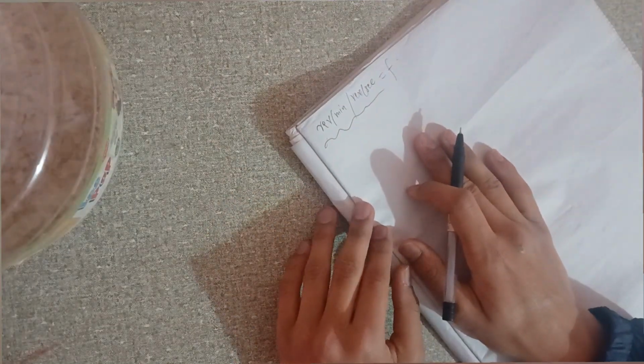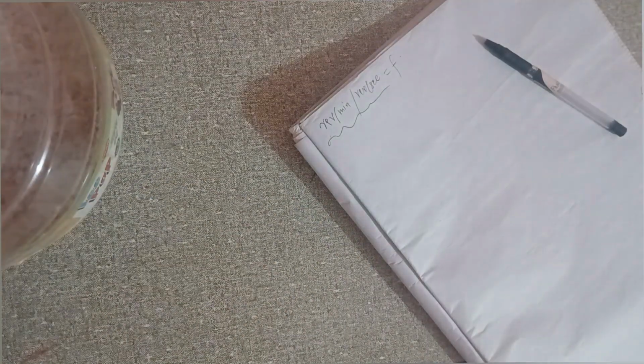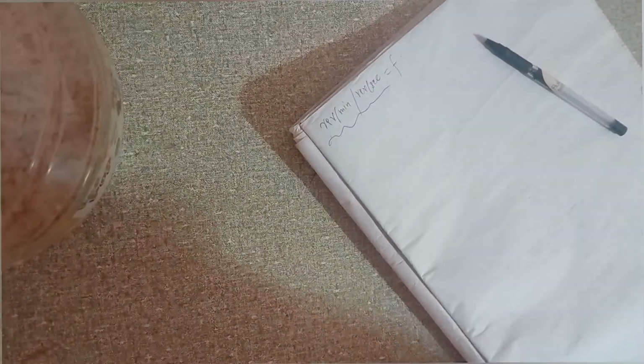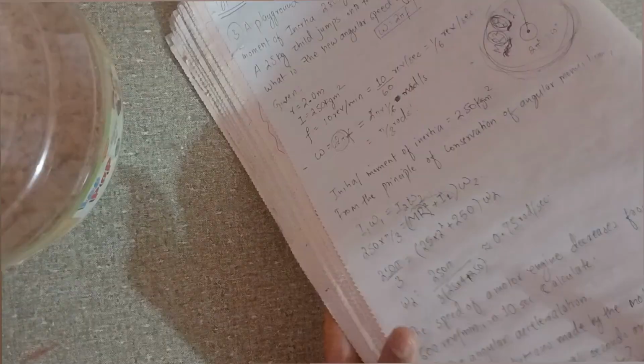So for the first question, the question asks to find the angular acceleration. Let's write the given things.